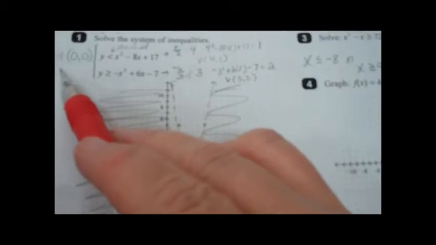Shading, my test point, my favorite number can be used, 0, 0. You see I did that over here. Plug in 0 here and here. We get 0 is less than 18, that's true, so we shade outside the parabola.